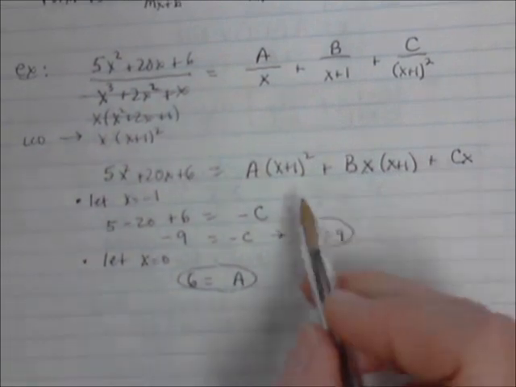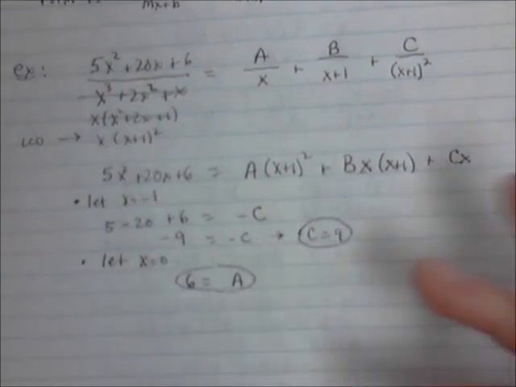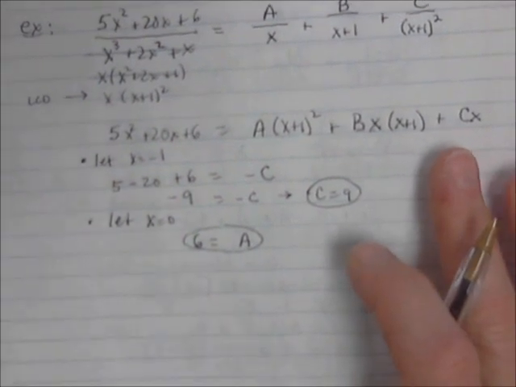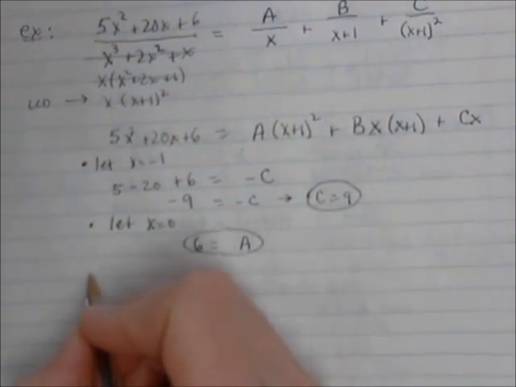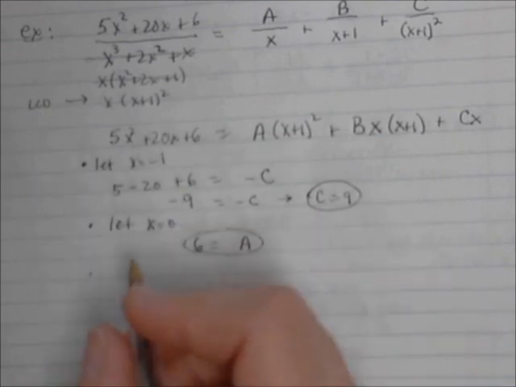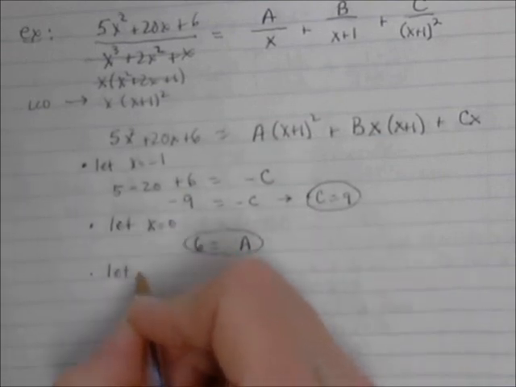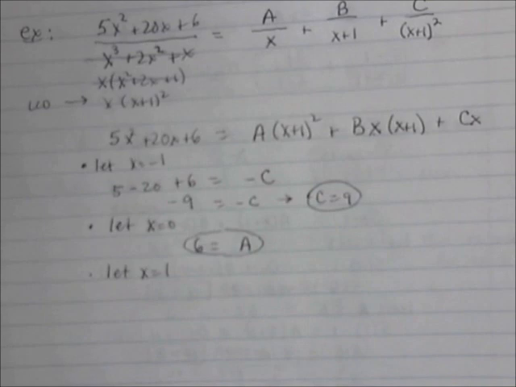And now we've kind of run out of numbers to use, so we can let x equal anything we want, anything that's easy. I usually try to let x equal 1 because usually that's pretty easy math, but you can let it equal anything you want. So let x equal 1 just for the heck of it.